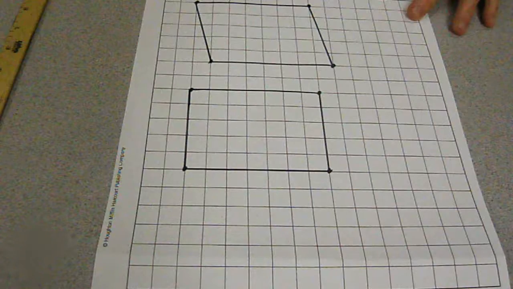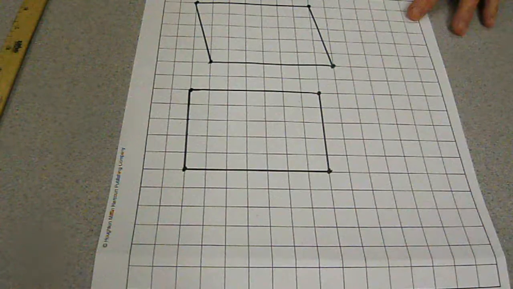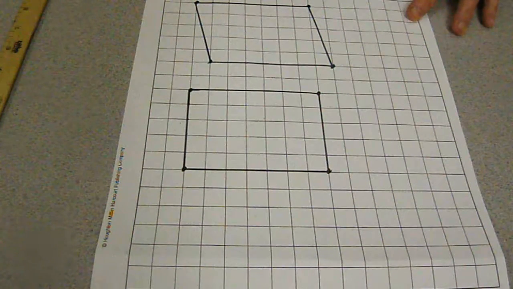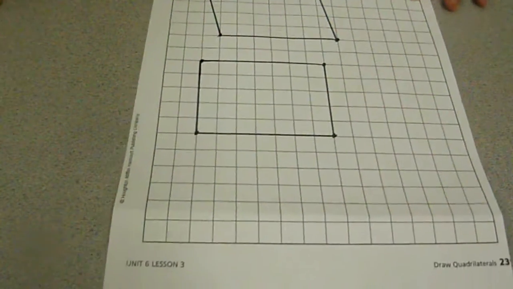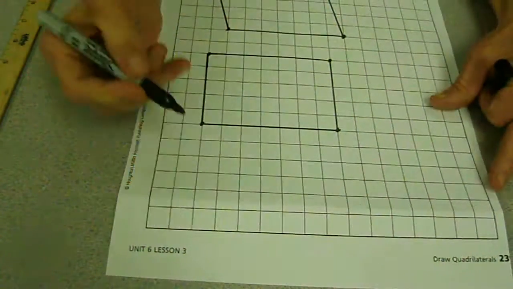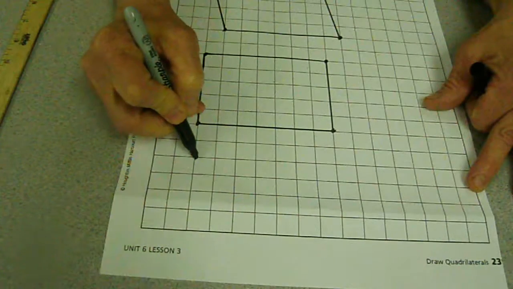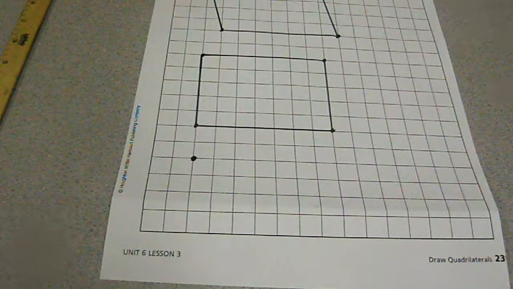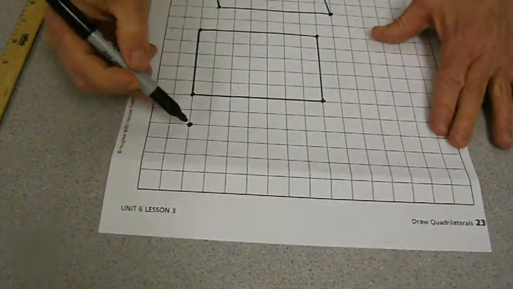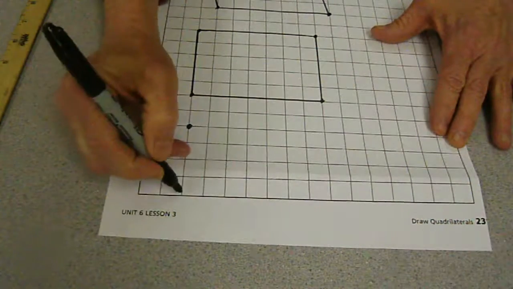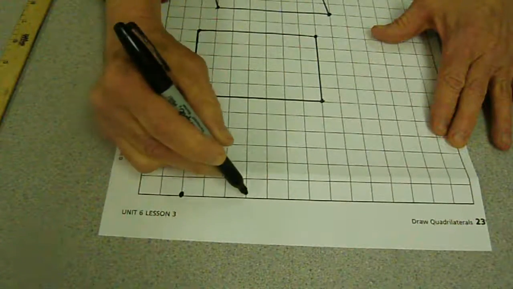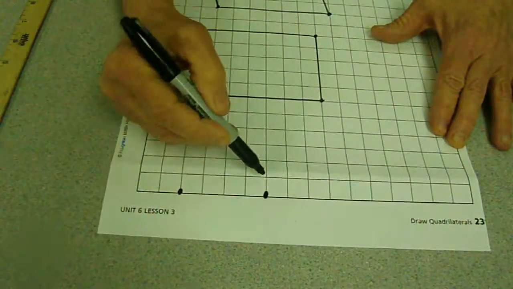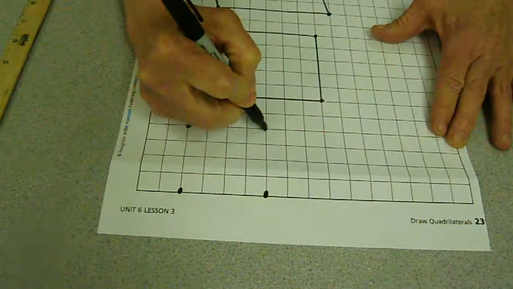It says, now draw a rectangle with equal side lengths. So I want equal sides. So let's take the number 4. I'm going to go down 1, put my dot, because that's how everything starts. 1, 2, 3, 4. 1, 2, 3, 4.